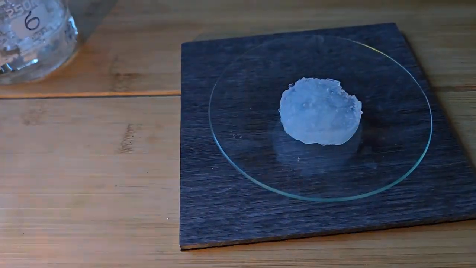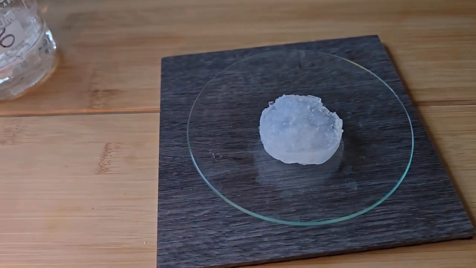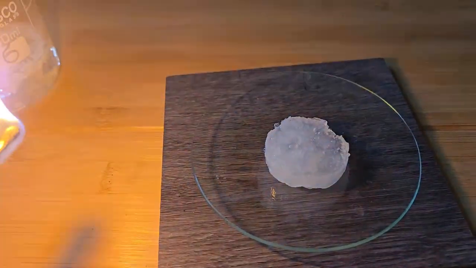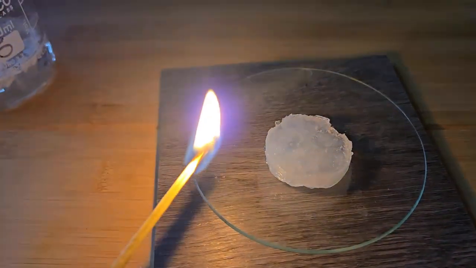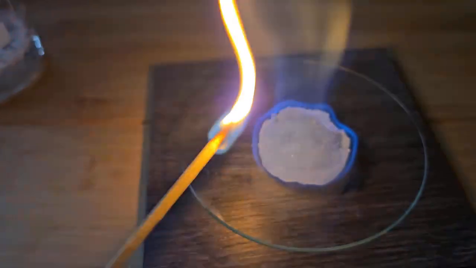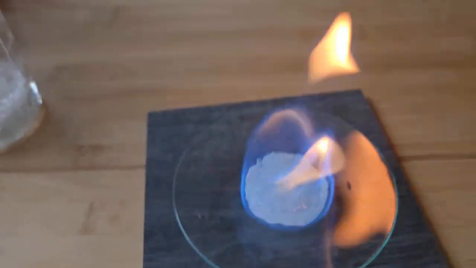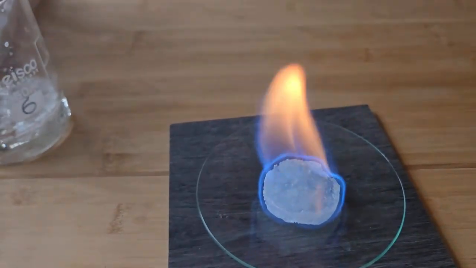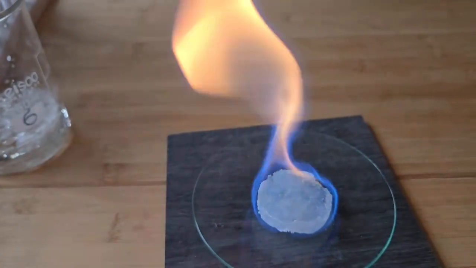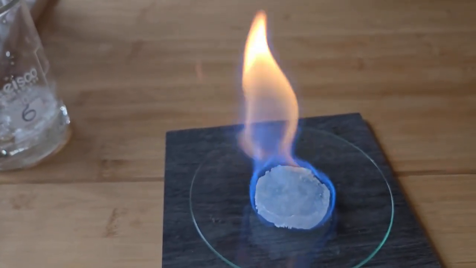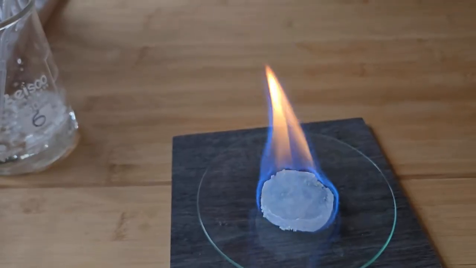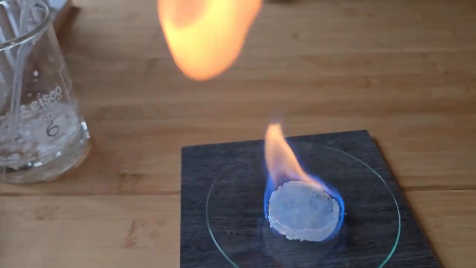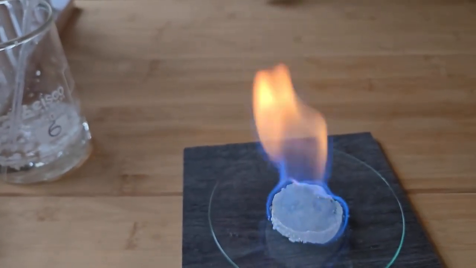I've actually got a match instead of a splint. So now I'm going to apply the flame to the gel. So this is how camping lights work, and canned heat works. And this is a clear demonstration.